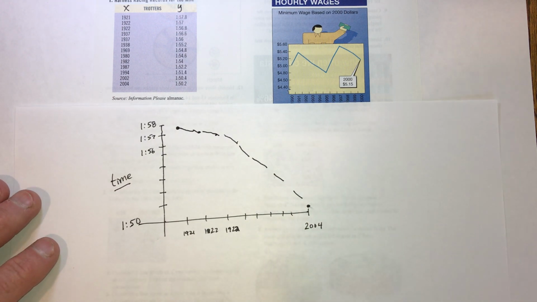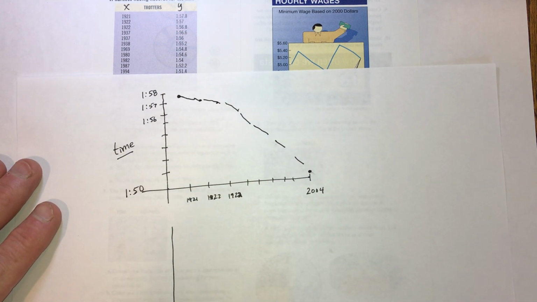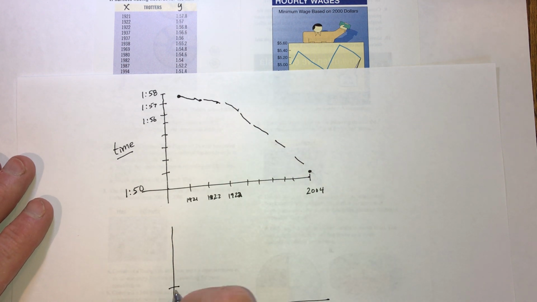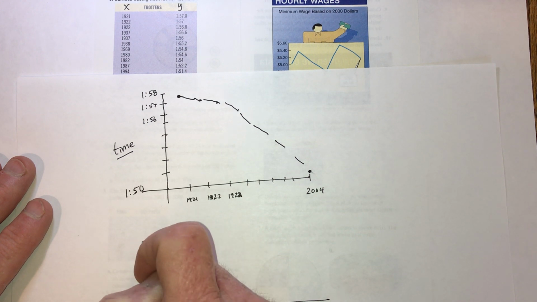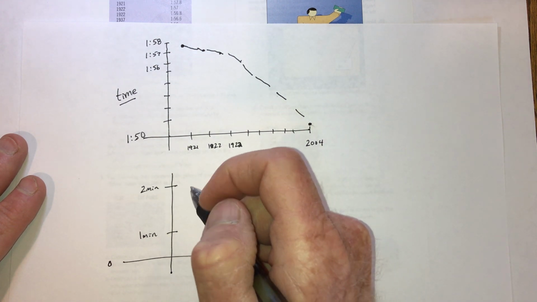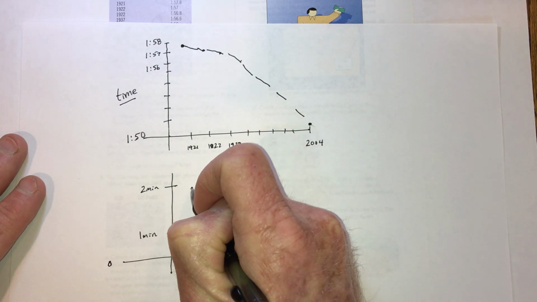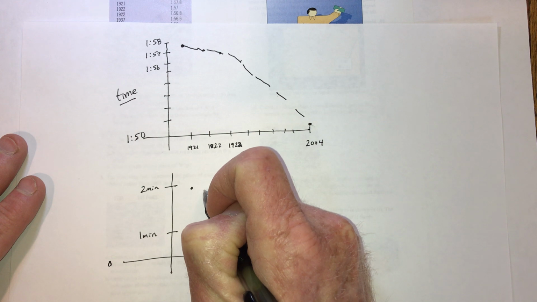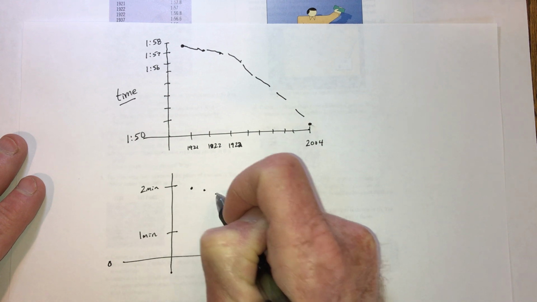So that's where I was saying, like on the last one, if you start the baseline at 0, and then like here is 1 minute, and here is 2 minutes. So then the first one would be 1 minute and 58 seconds, and then 1:57, and then etc.